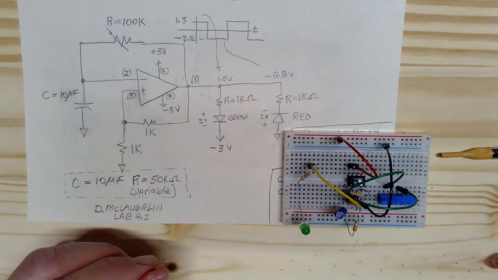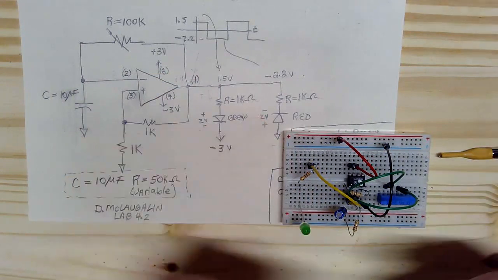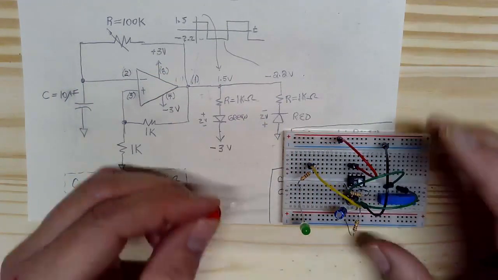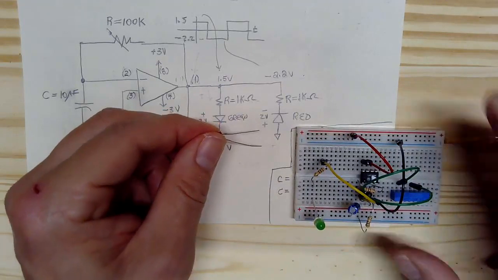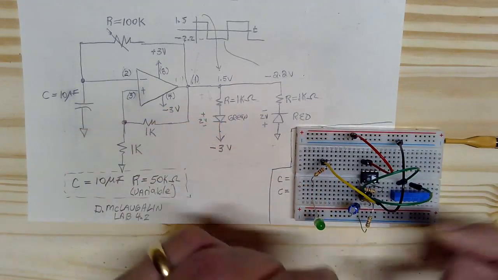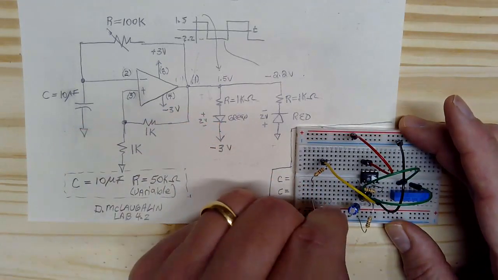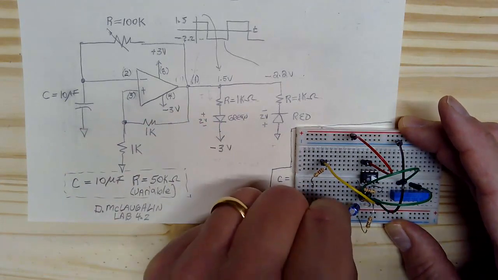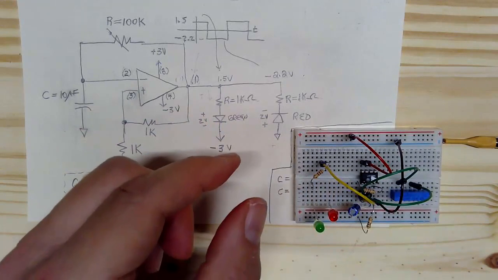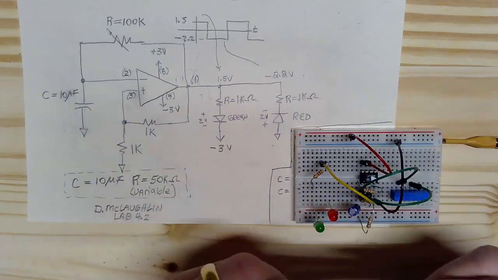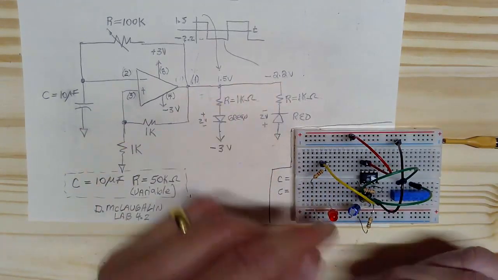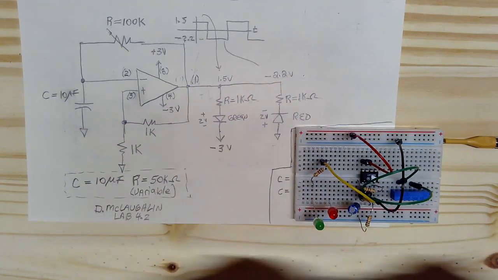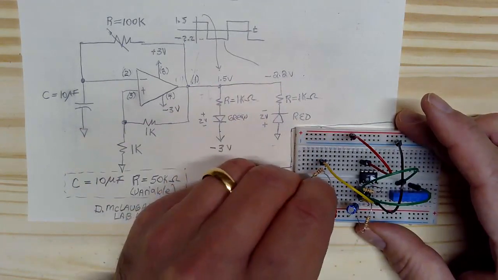Okay, and now we have our red LED. Everything is the same except that we're turning it around. We have the anode going to ground. And we're connecting that back to this output node, which we've made available with that yellow wire.